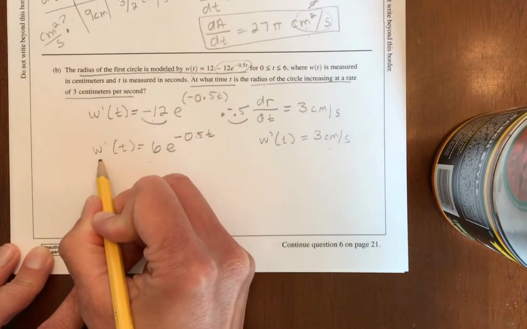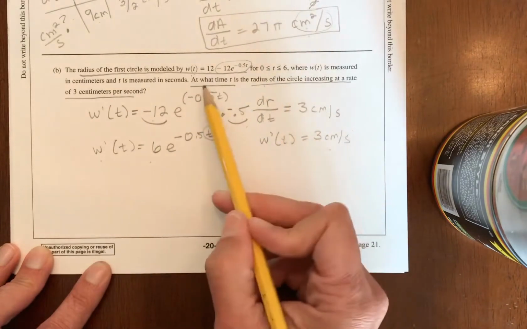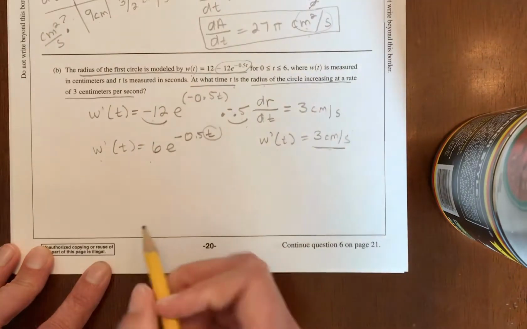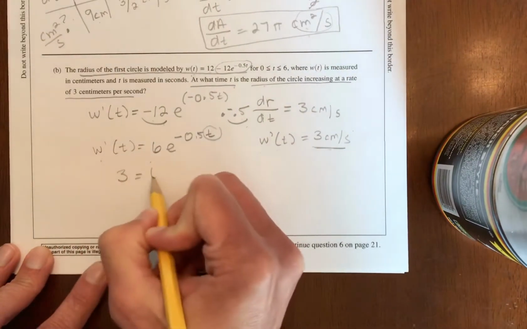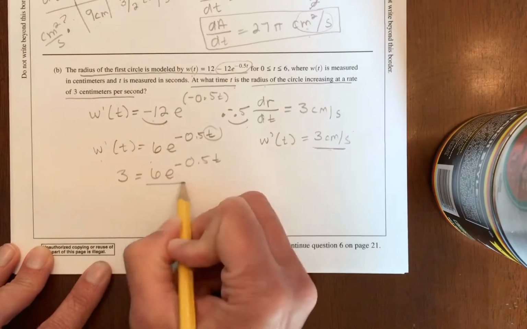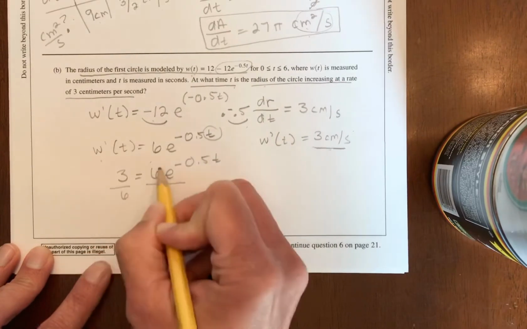And now they want us to solve for t, right? At what time t is this happening? So now we're going to plug in the rate value that they gave us and solve for t. So the first thing I'll do is divide both sides by 6.